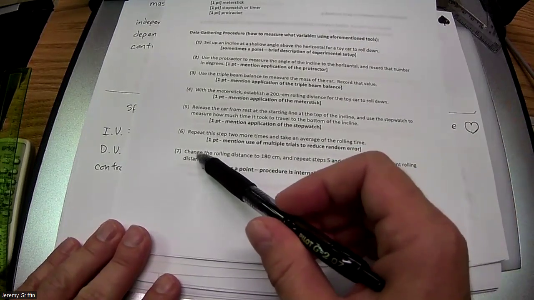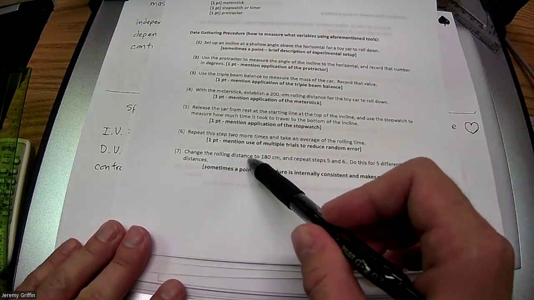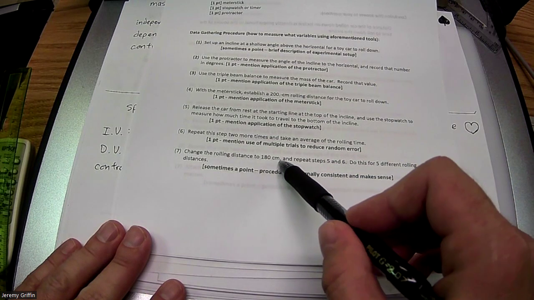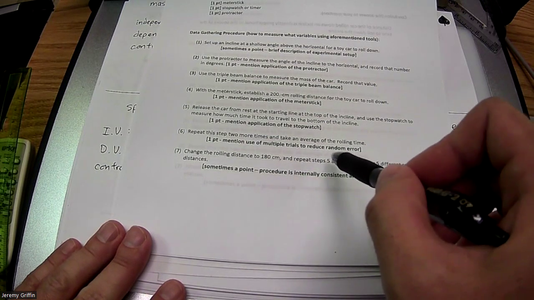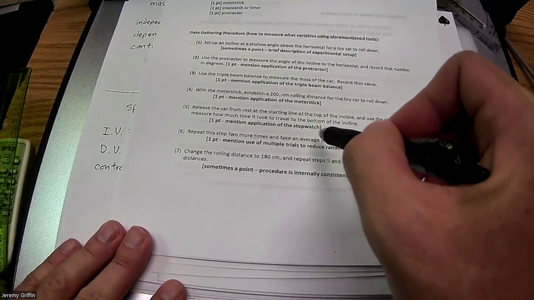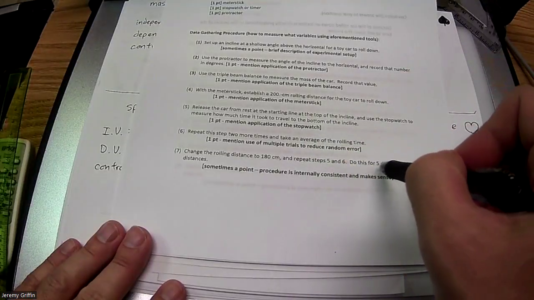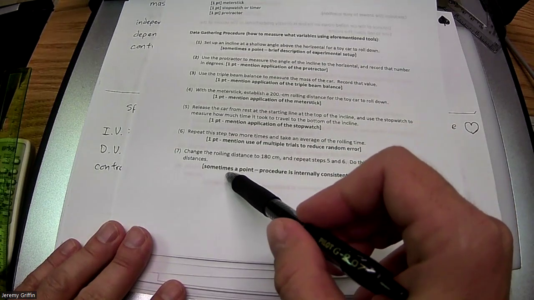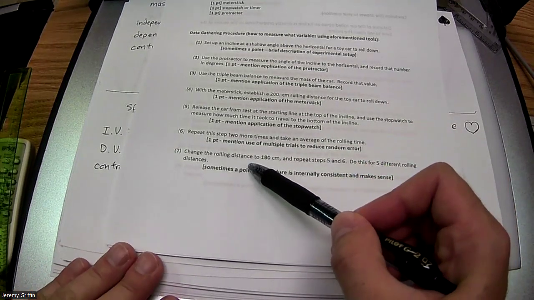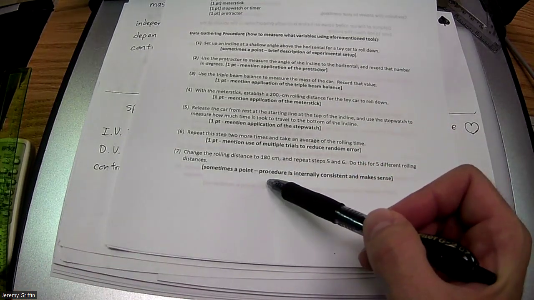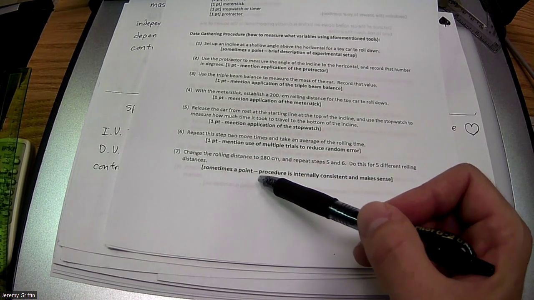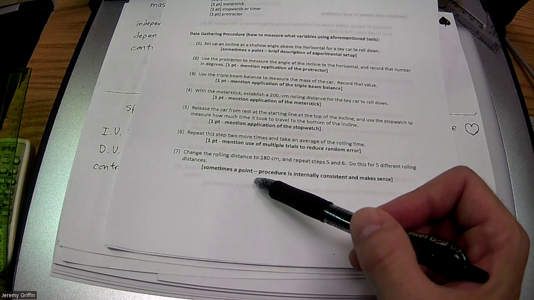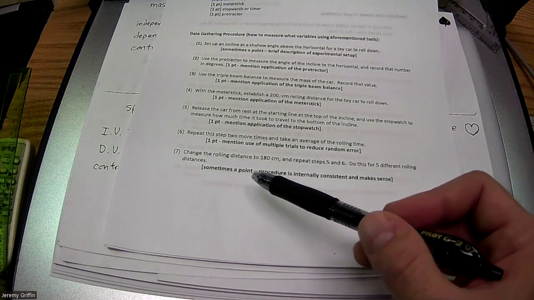Okay. And then step 7, change the rolling distance to 180 centimeters and repeat. Okay, steps 5 and 6. Right. So letting the car roll and measuring how much time. Do this for 5 different rolling distances. Okay, now we've established an independent variable. Maybe if I'd scored this a little differently to make the points out to 12, this could have been a scoring point, right? Maybe I'll go back and rescore this thing myself, but yeah.